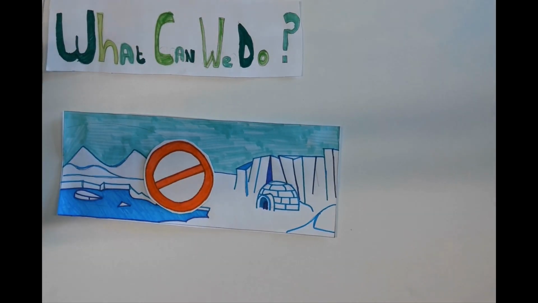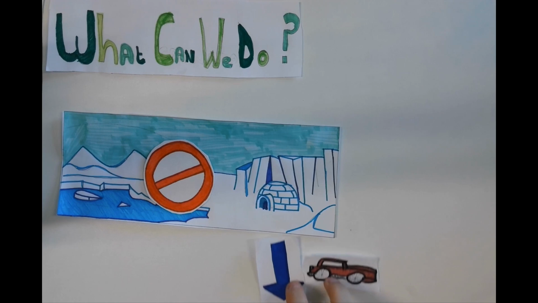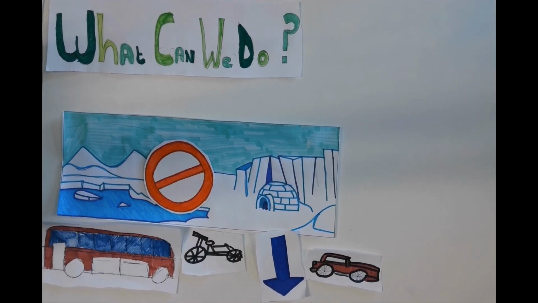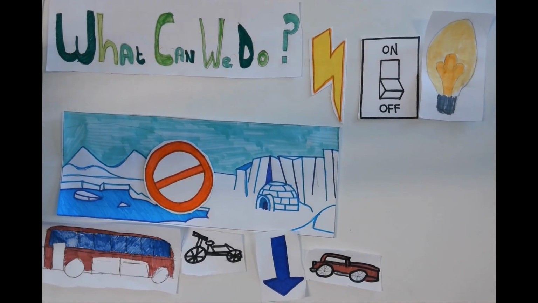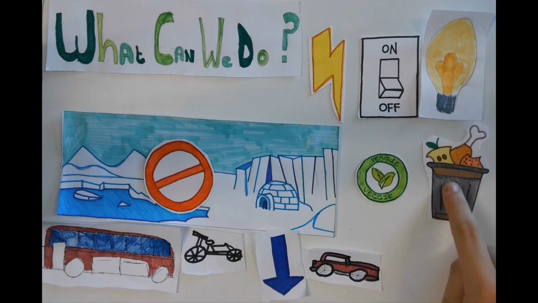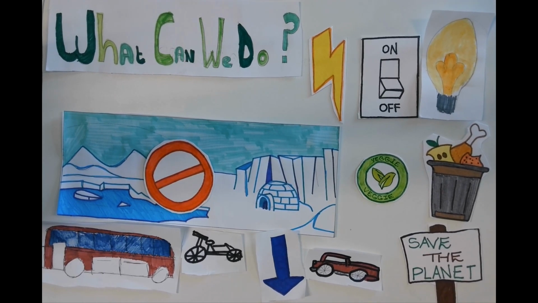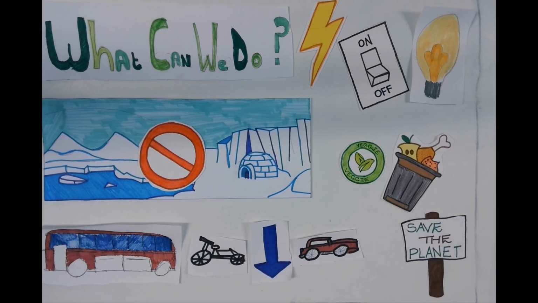Make changes in our everyday lives. You don't need to live in the Arctic to make a difference. Every one of us can do something to help, such as drive less and walk, ride a bike or use public transport, use energy efficient appliances and reduce electricity waste, eat sustainably and reduce food waste, speak up, vote and raise awareness about climate change issues. Small actions multiplied by millions of people can lead to big change.